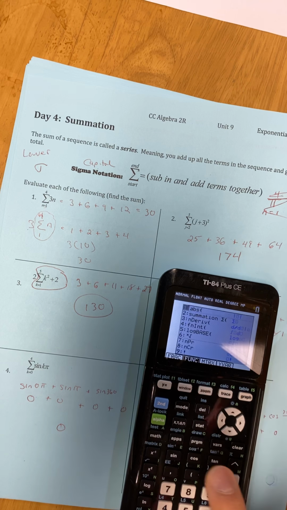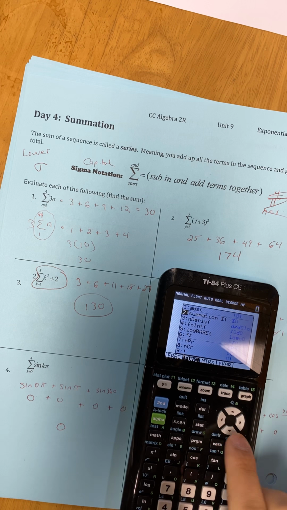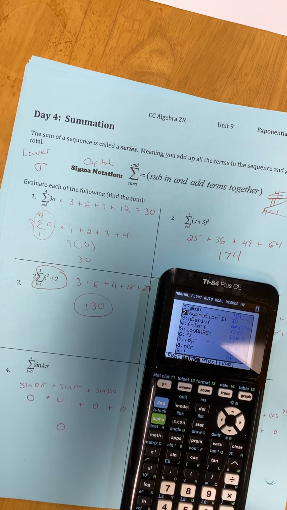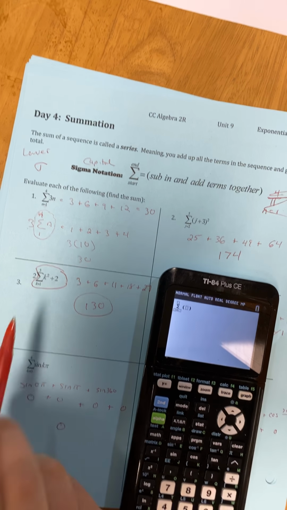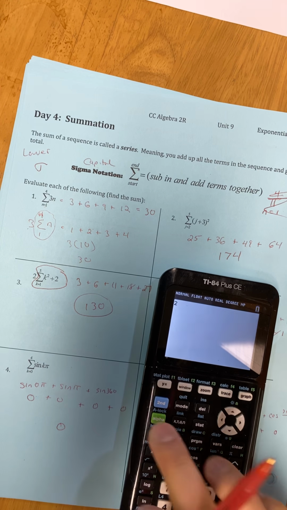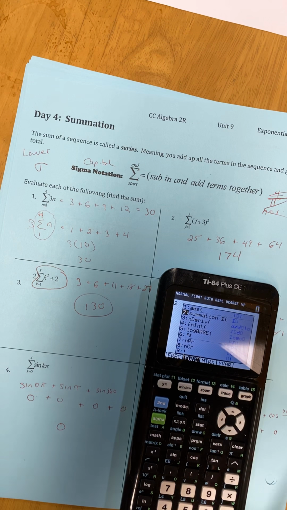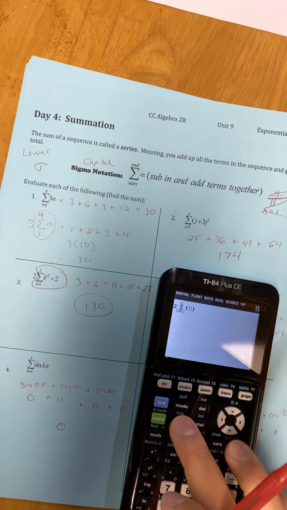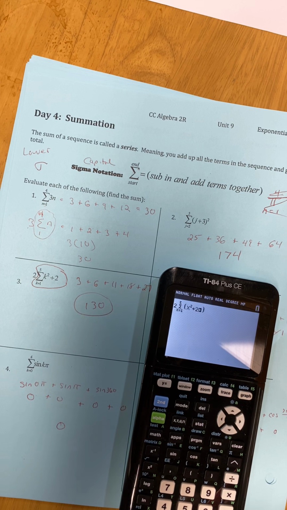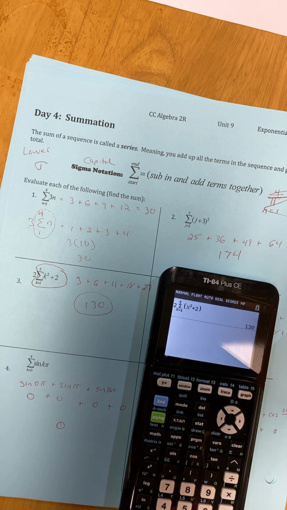Alpha window, go to summation. If you have an old operating system, it won't work. So you hit enter. Actually, I should do 2 alpha window summation in x from 1 to 5, x squared plus 2, get 130.